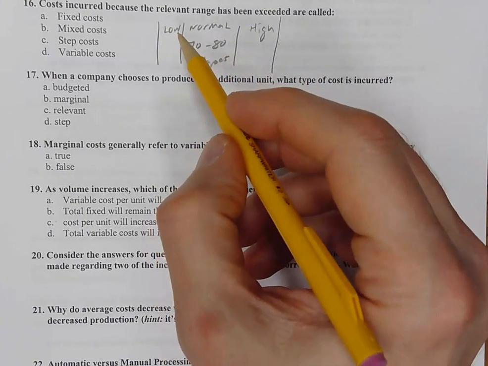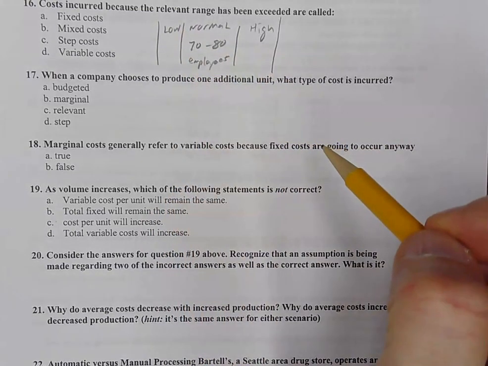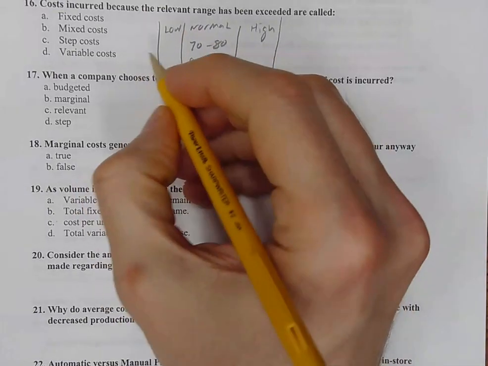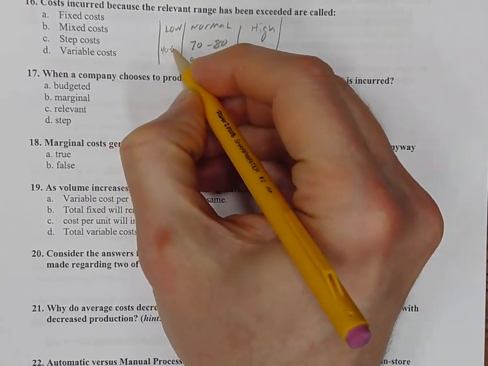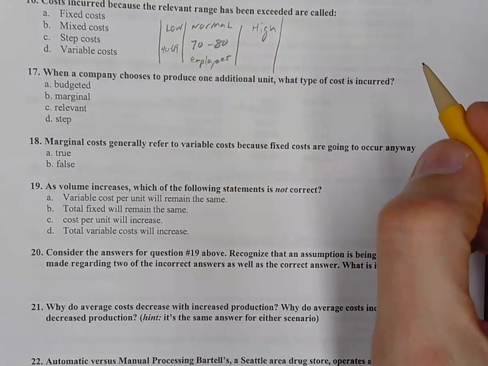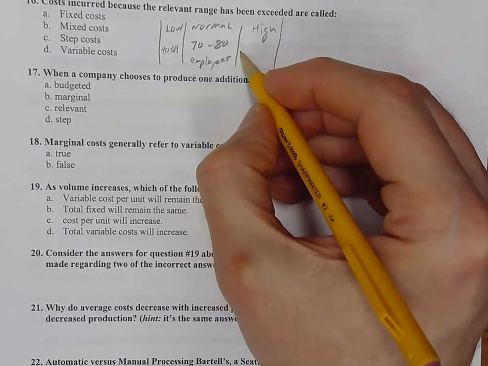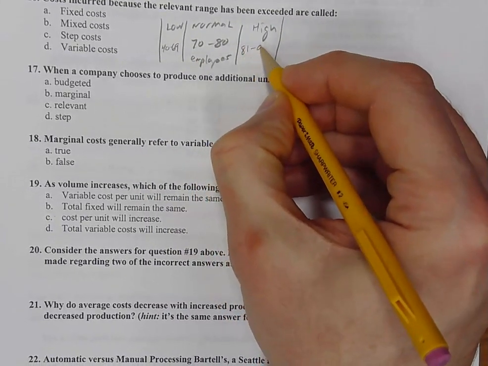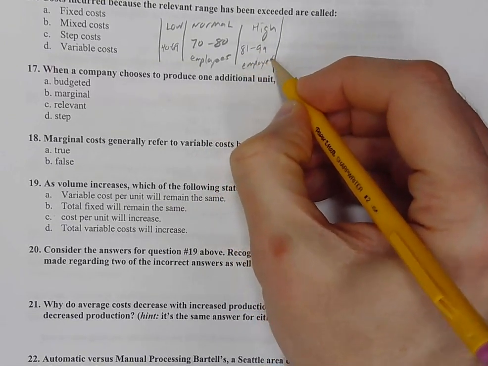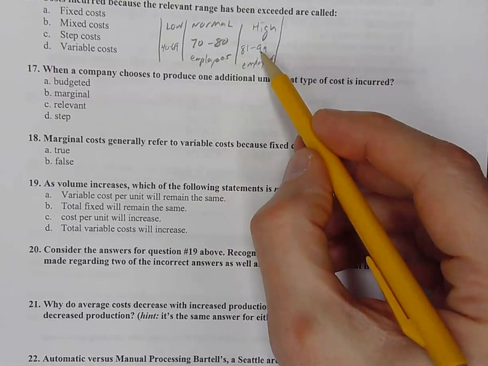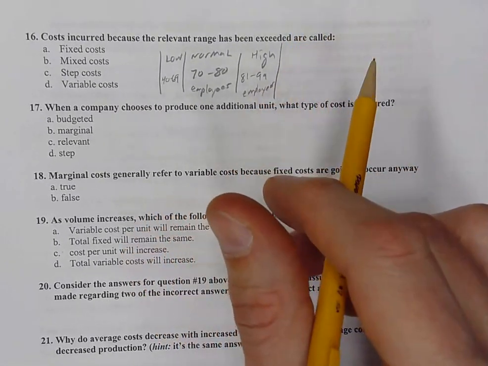When we have low levels of production in our facility, we may have something like 40 to 69 employees around. When we have high activity, we have somewhere between 81 and 99 employees. And when we have 99 employees working, it gets a bit cramped.